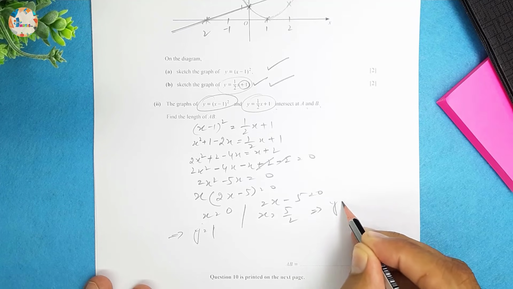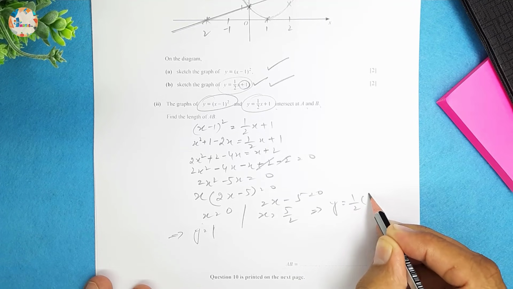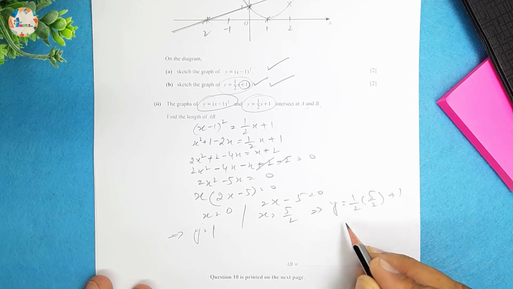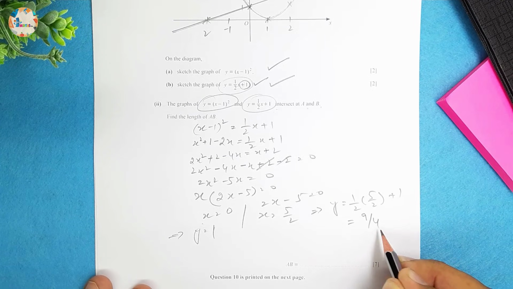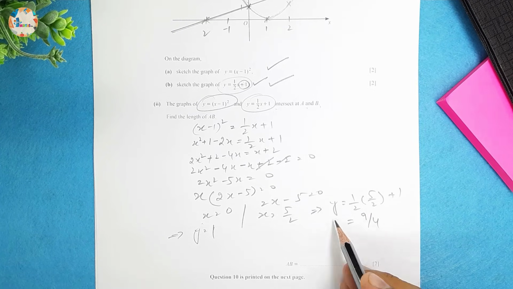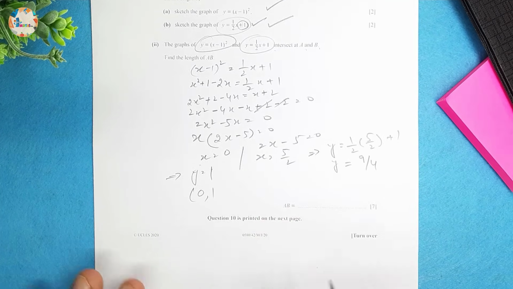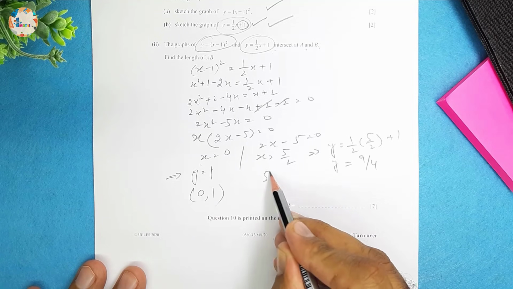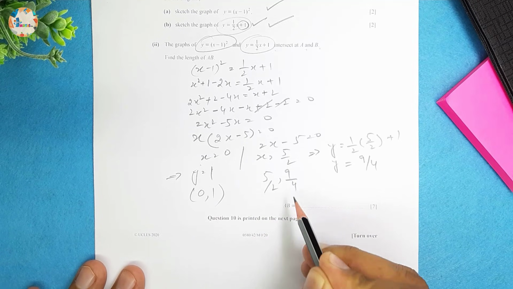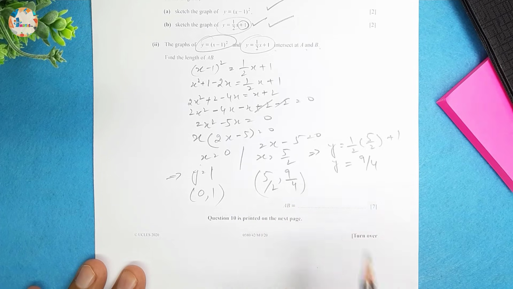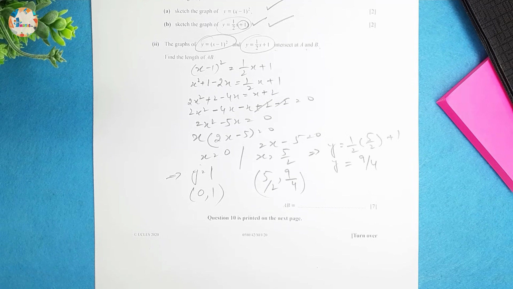So this implies y is equal to 1 by 2 into 5 by 2 plus 1, and this will be equal to 9 by 4. If we calculate this, this will be 9 by 4. So our points will be 0, 1, and this point will be 5 by 2 and 9 by 4. These 2 points will be points of intersection basically.